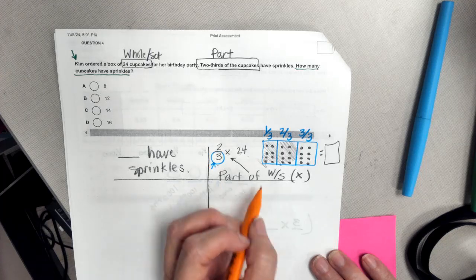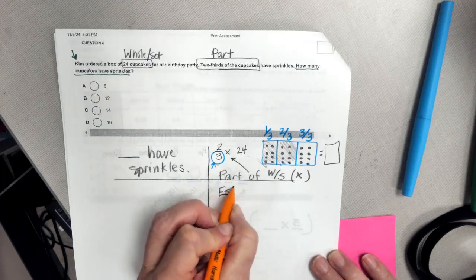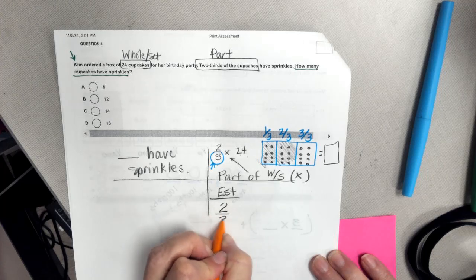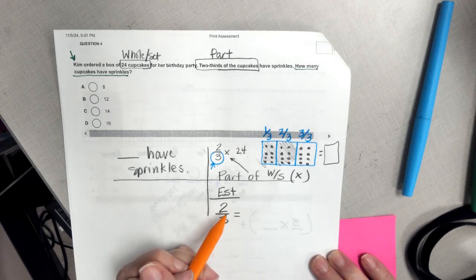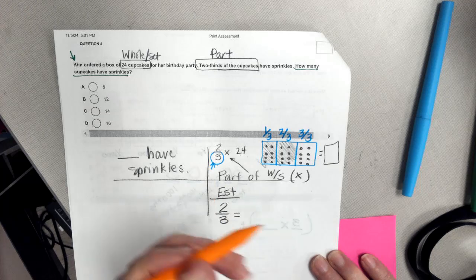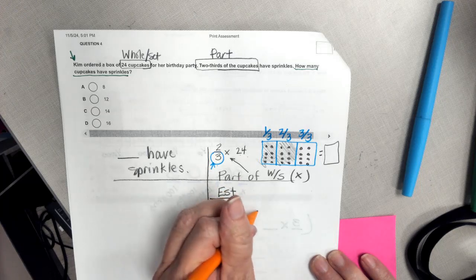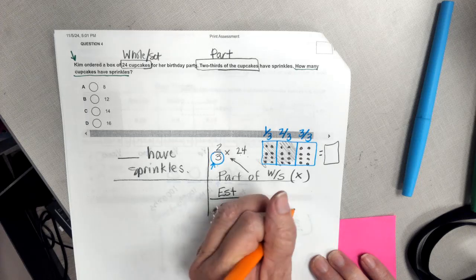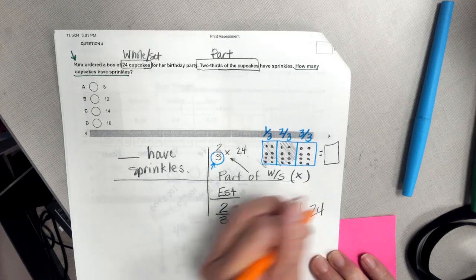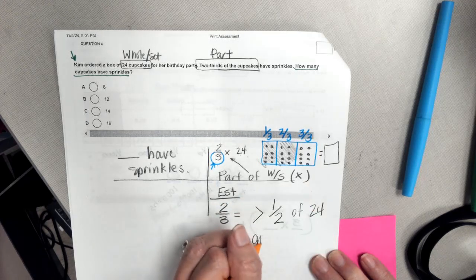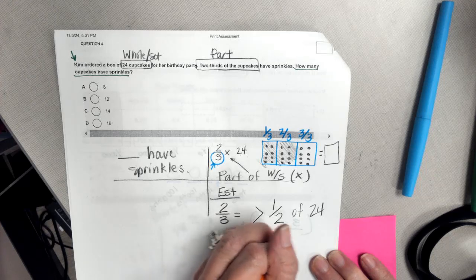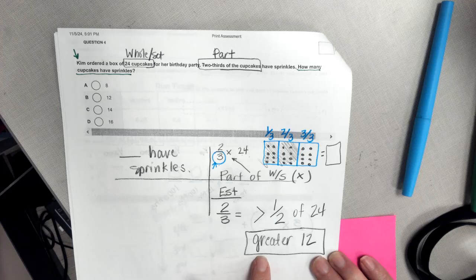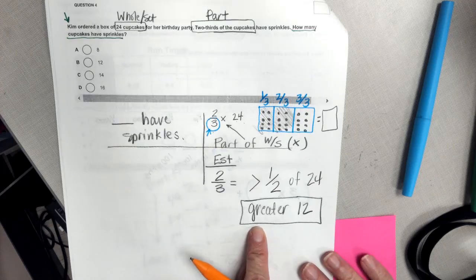I also want to think about a quick estimate to see if that's reasonable. Because when I think about 2/3, 2/3 is almost a whole. Or 2/3 is greater than the fraction 1/2. And half of 24 would be 12. So we would be looking for an amount that is greater than 12.